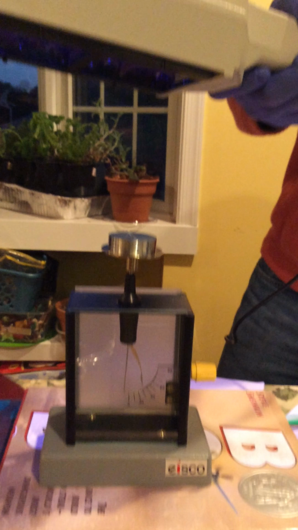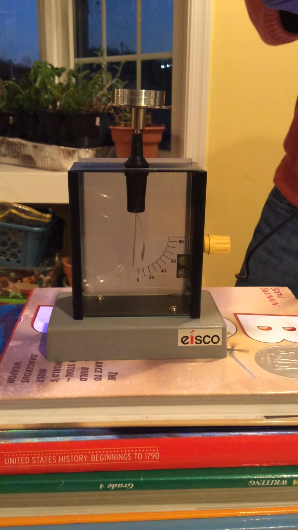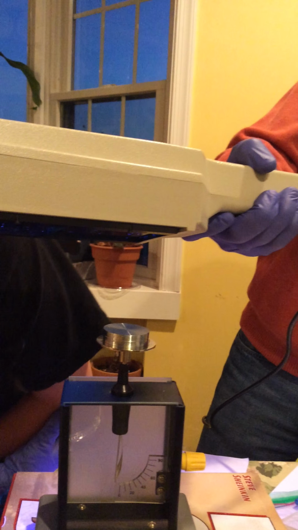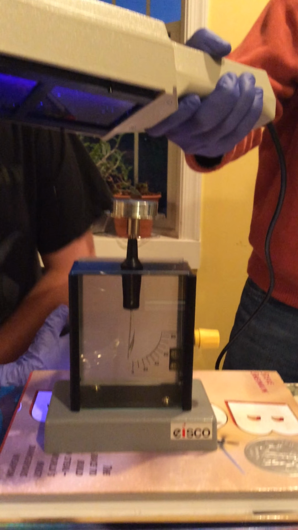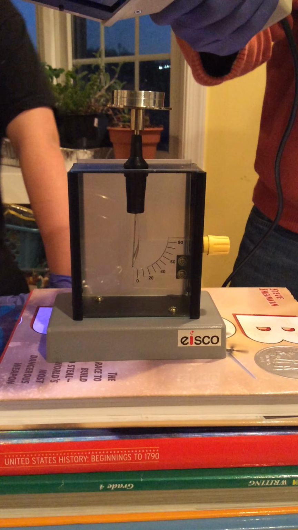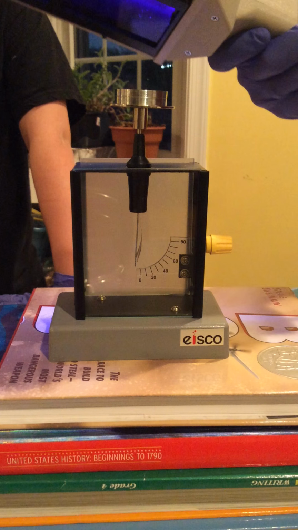Even if I hold it fairly high, you will see the gold leaf move. You see that? Which shows us that the electrons are discharging from the surface of the metal, which is removing the negative charge. Let's see, are we back down to 0? We are down to 0.